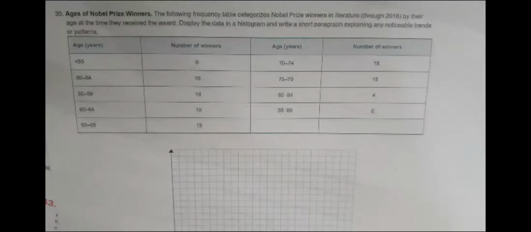And what do they want us to do here? The following frequency table categorizes Nobel Prize winners in literature through 2016 by their age at the time they received the award. Display the data in a histogram and write a short paragraph explaining any noticeable trends.